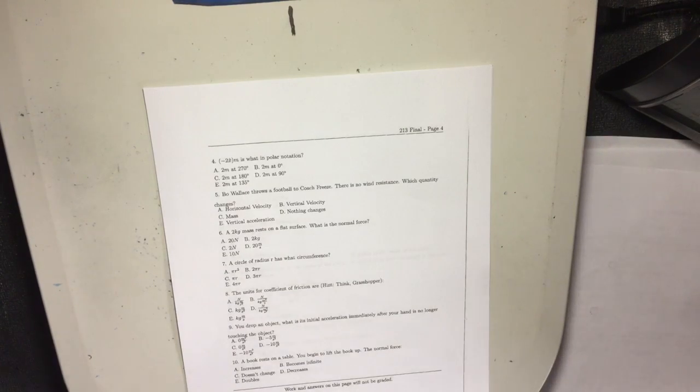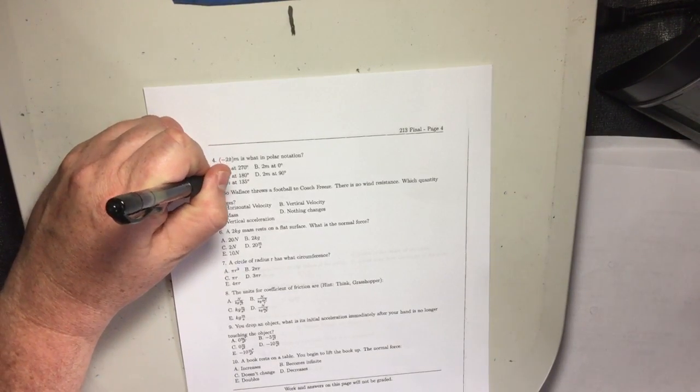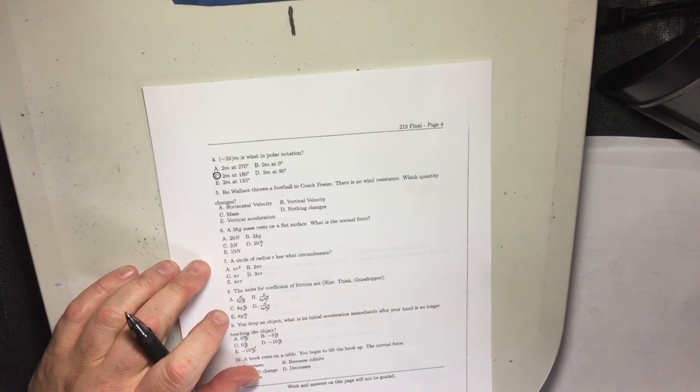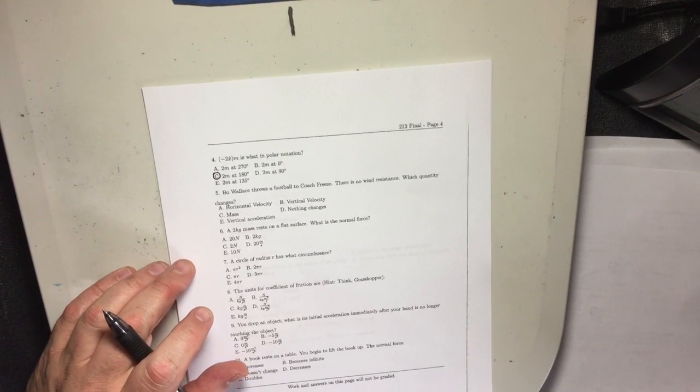Negative 2x hat meters is what in polar notation? C. Bo Wallace throws a football to Coach Freeze. There's no wind resistance. Which quantity changes? You would say E changes, vertical acceleration.